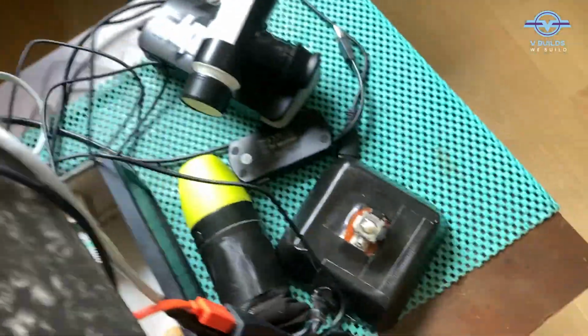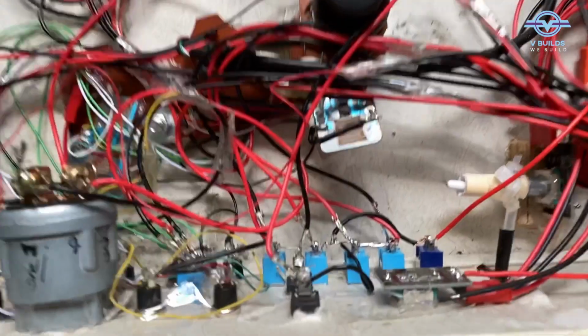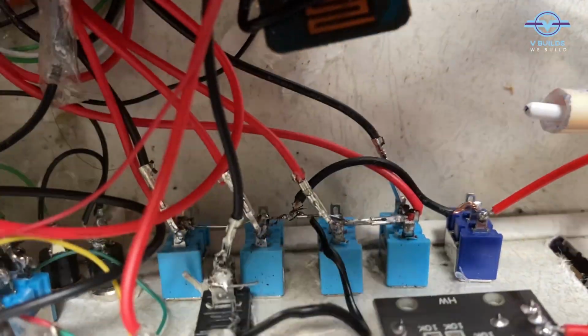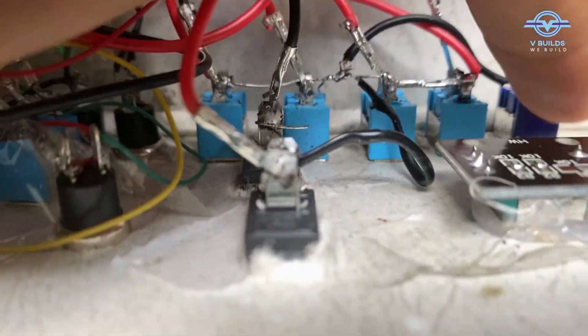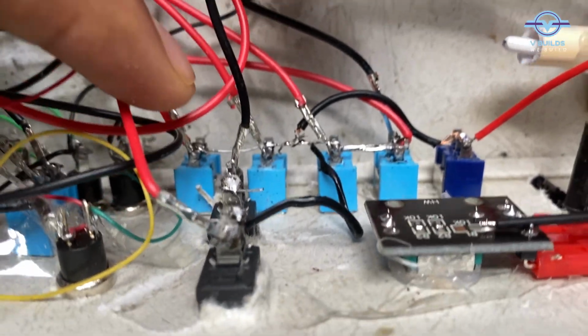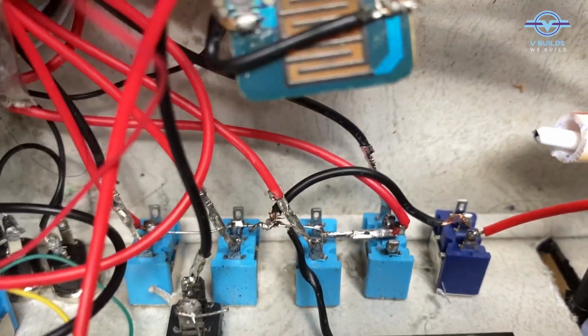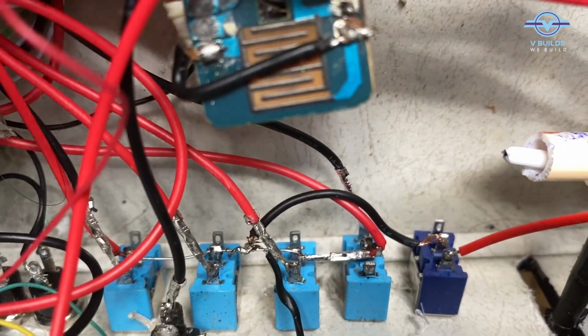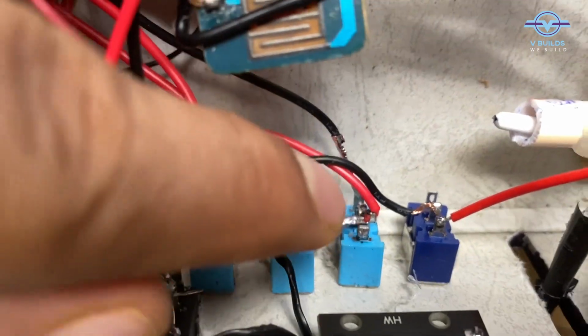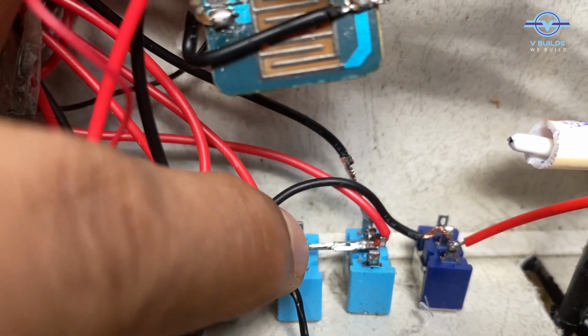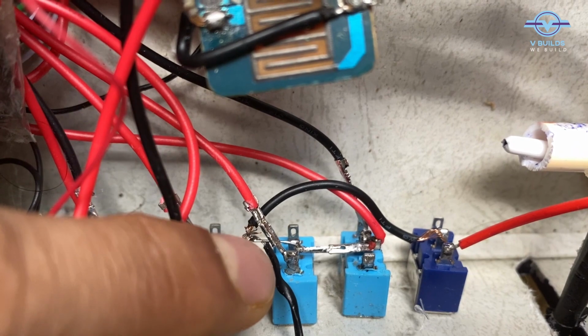So all the installations are done for the toggle switches. Let me show you the connections from inside. Take a look. These are the toggle switches right here, and all of the switches have 3 pins, so we will not be using all 3 pins. We will just be using 2 of those, so you can use any 2. I am using the upper 2.